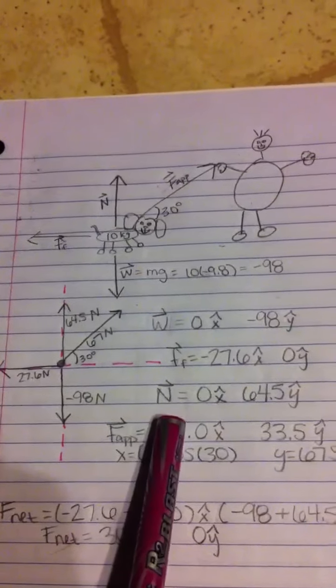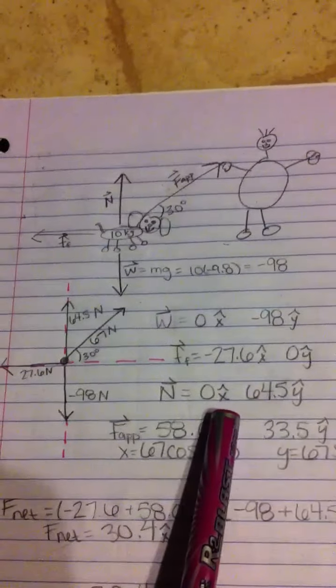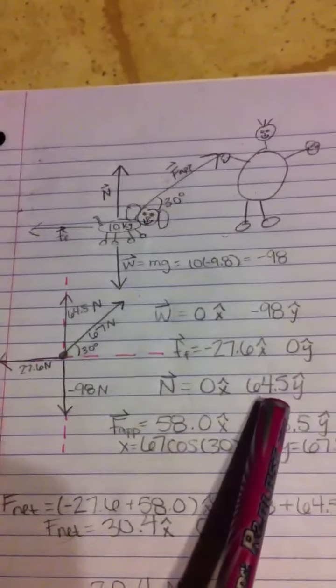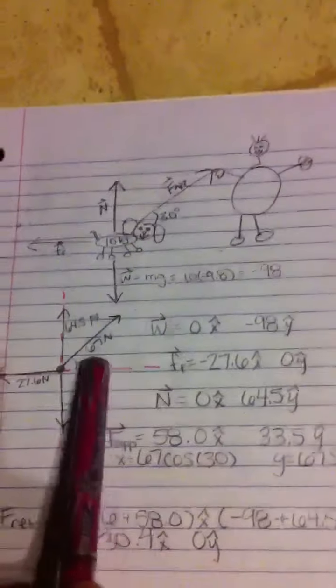The normal force was, the x component was 0 because it's not moving side to side, and the y is 64.5 and positive because it's in the positive direction.